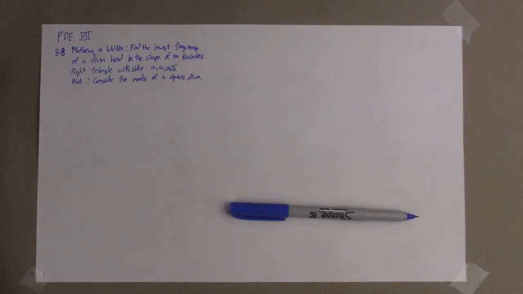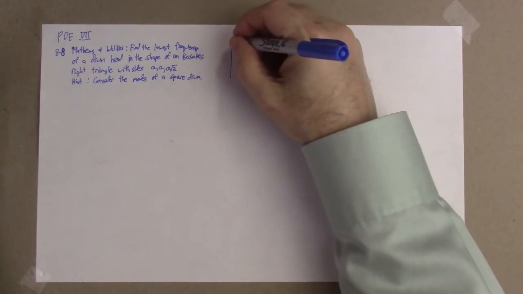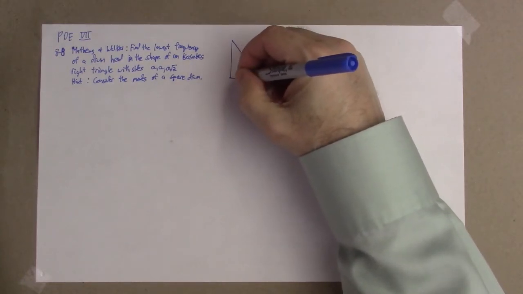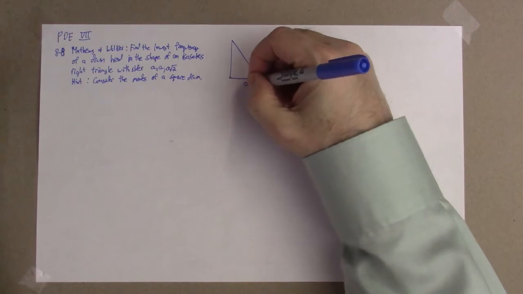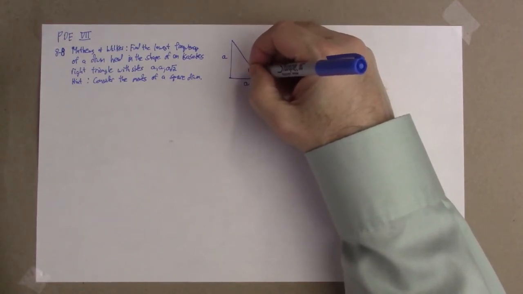The problem says, find the lowest frequency of a drum head in the shape of an isosceles right triangle with sides A and A times the square root of 2. Hint, consider the modes of a square drum. So what we have is an isosceles right triangle with sides A, A, and the square root of 2 times A.